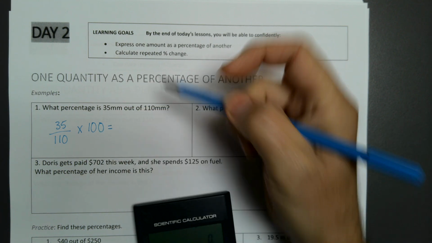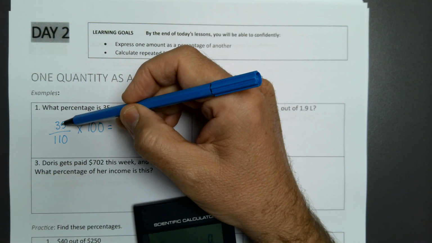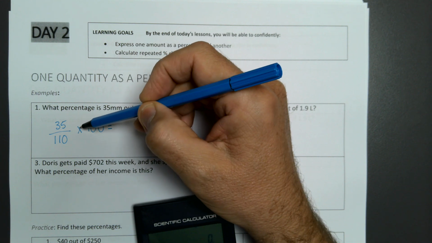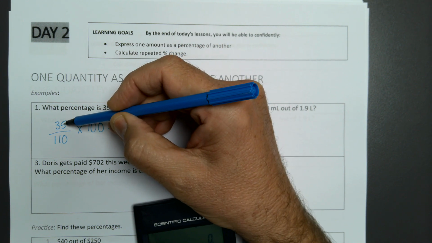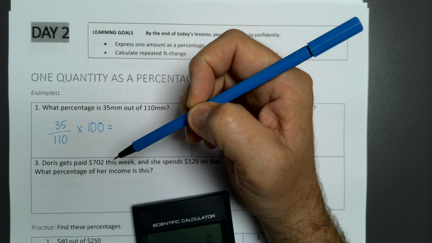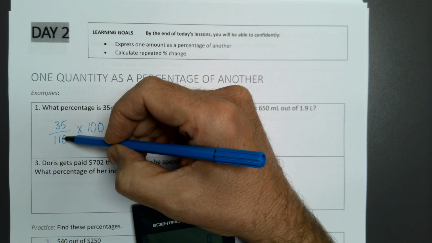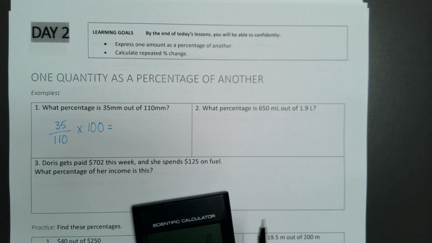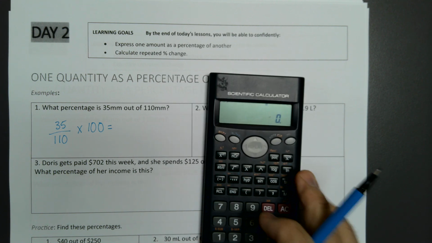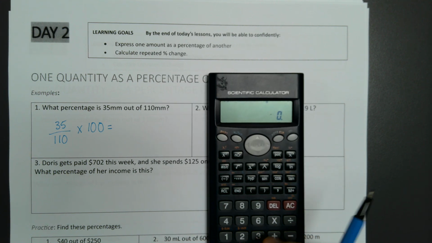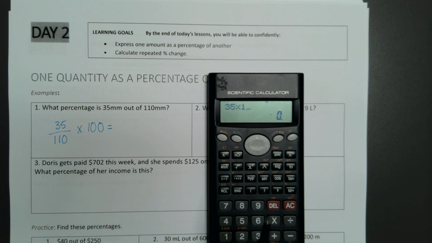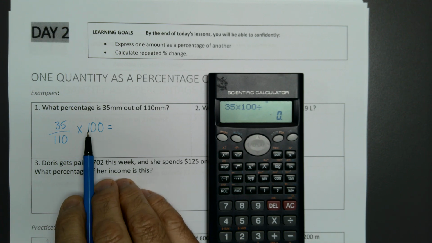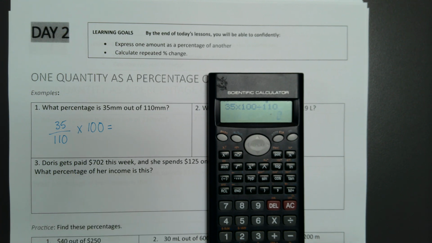Now, you've got to get used to this triangular thing. You've got a fraction times an amount. So I'm just going to show you to go that times that divided by that. Whatever number's on the bottom is always going to be divided. So I'm going to go 35 times 100, and then divide by 110.